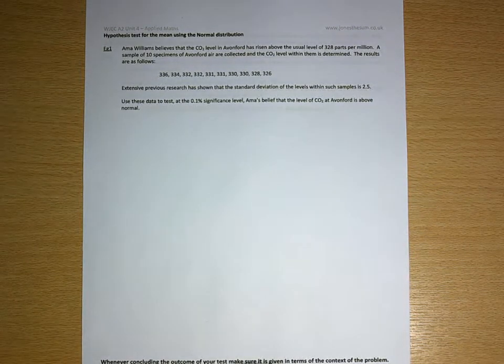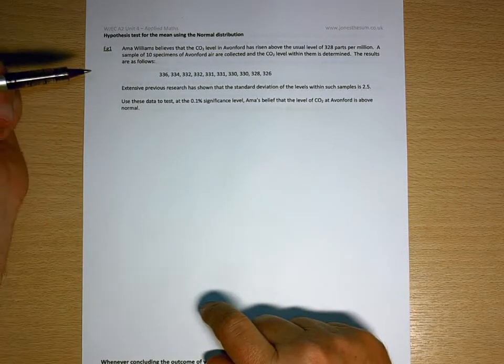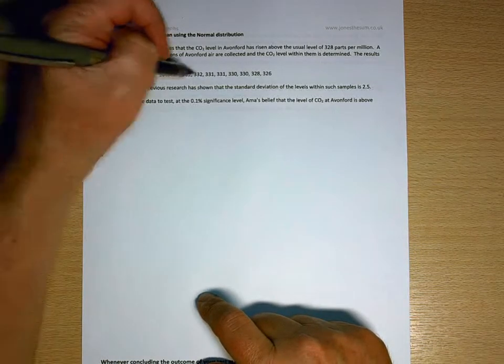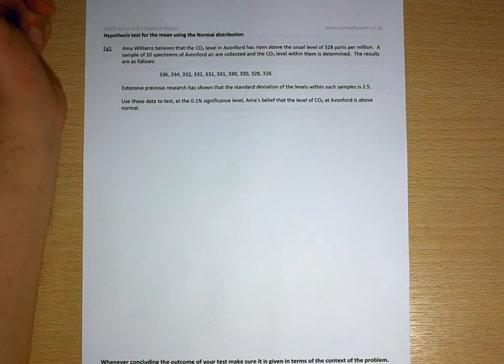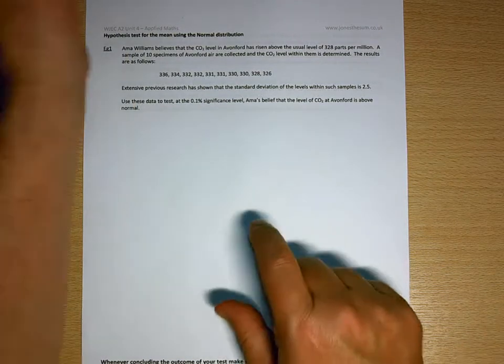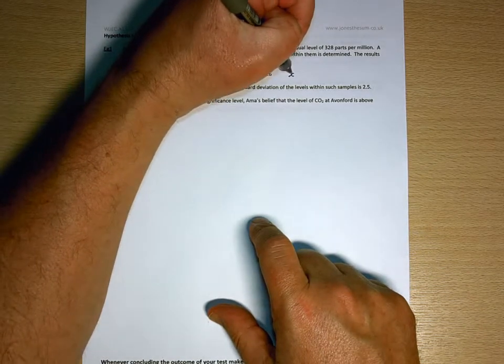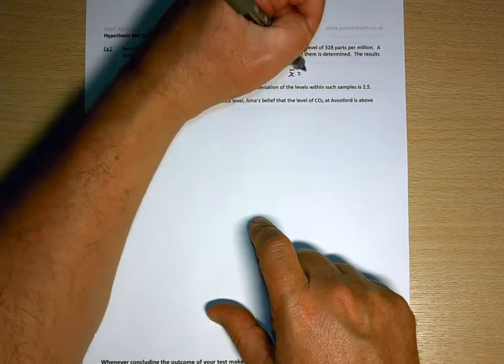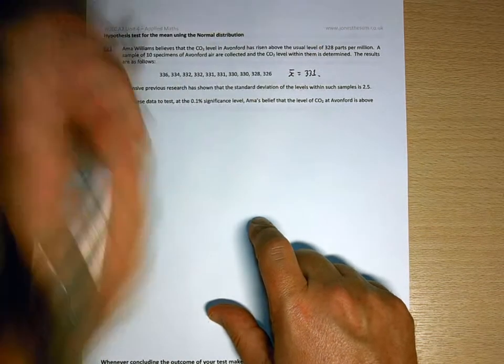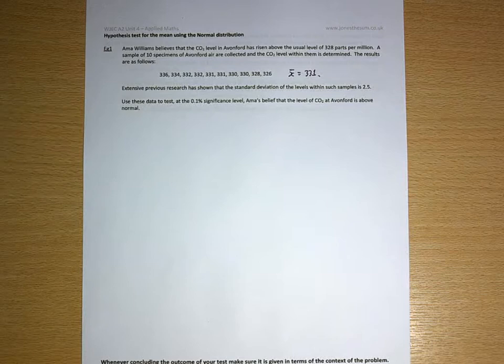above normal. So before we got to this first example, we'd already worked out what the mean of those temperatures are, and it worked out to be 331 parts per million. So we'll bring that through from the previous work.